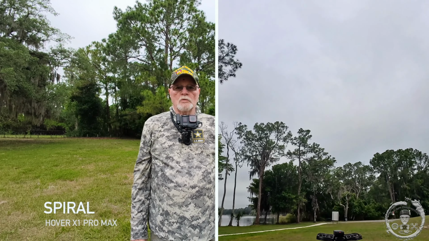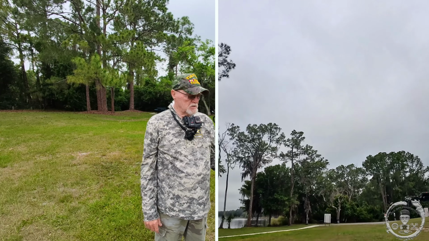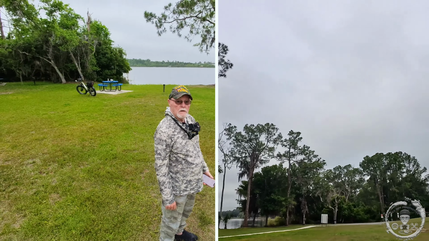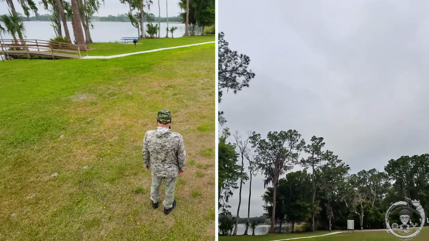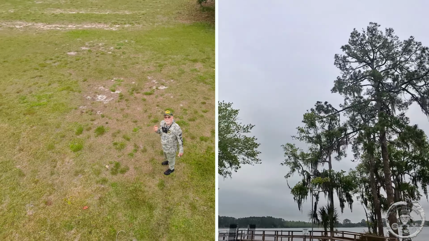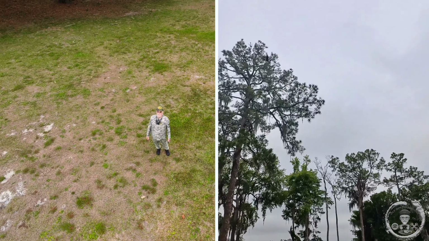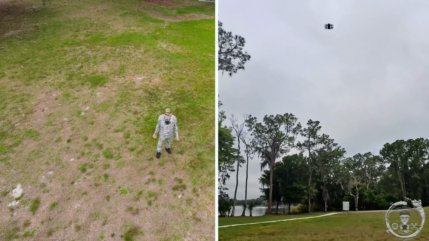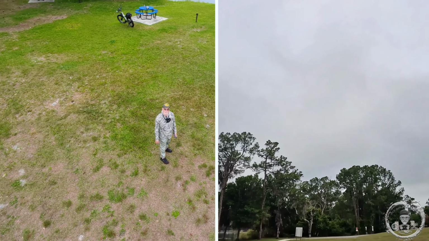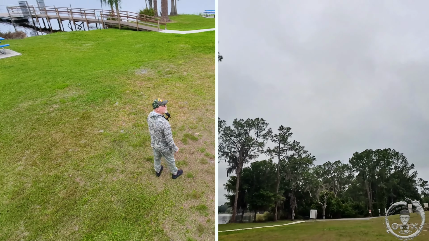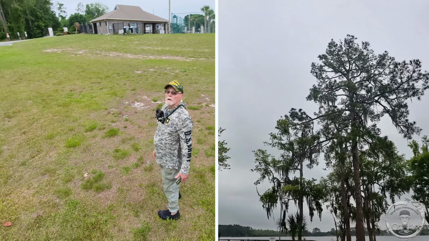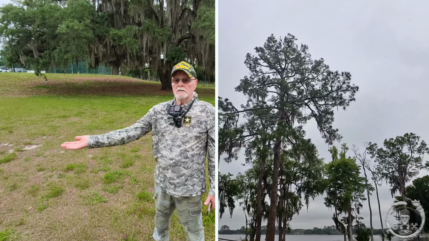Okay, now it's starting its program and doing its spiral. And it's kind of cool. You could use this particular thing if you're out at an event and you want to show your groupings of people and stuff like that in that particular area. It's really cool. Now it's coming back in.